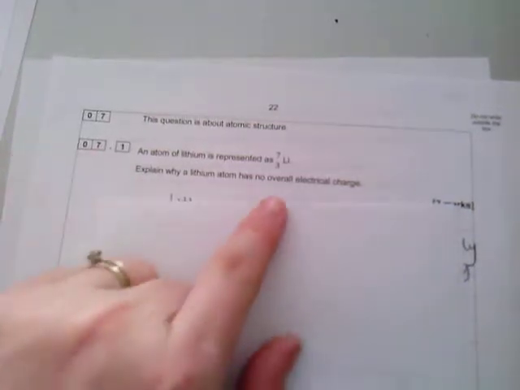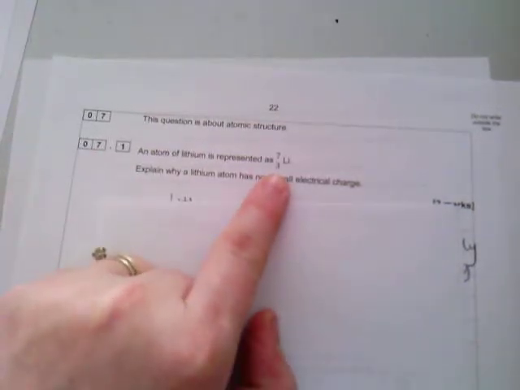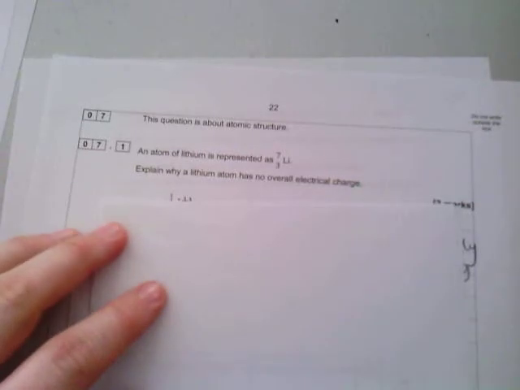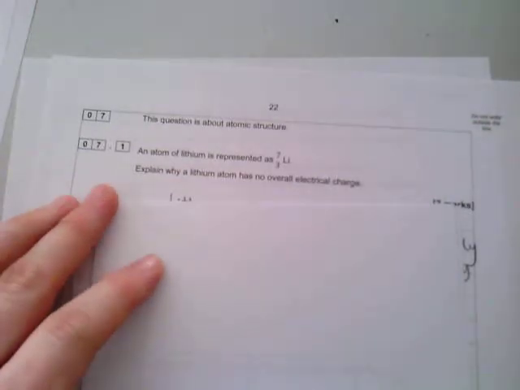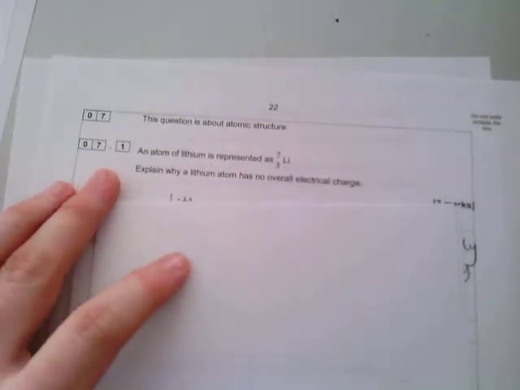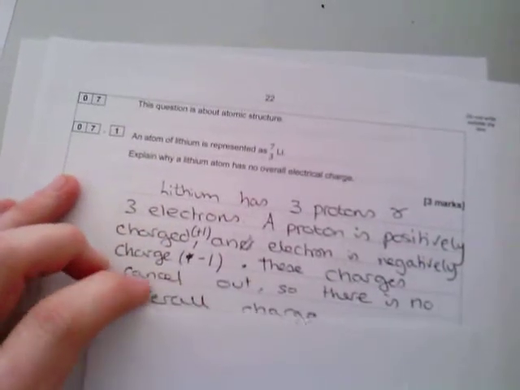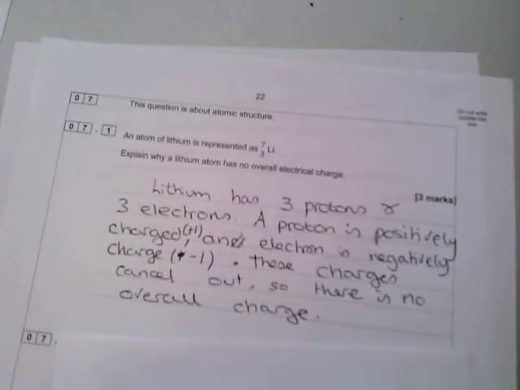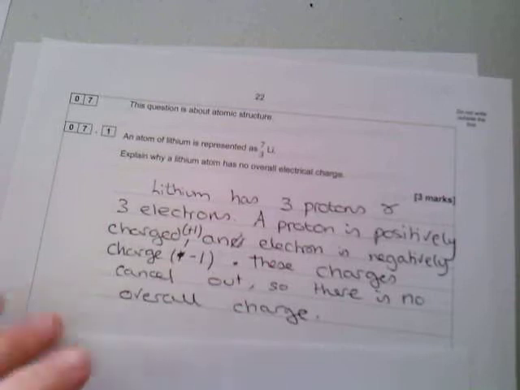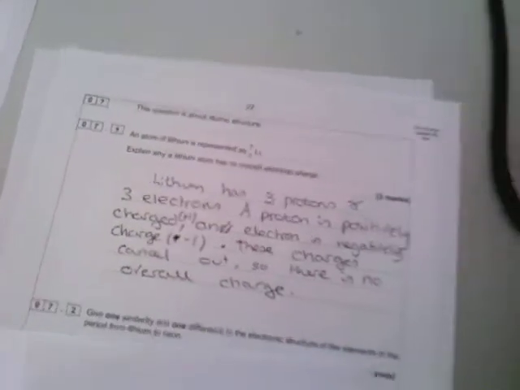So I want to identify, using this number, we've got 3 protons in lithium and we also have 3 electrons. In the atom form, they're the same number. Now the proton has a +1 charge and the electron has a -1 charge, and these charges basically cancel out. So our marks are there for identifying the number of protons and electrons, identifying their charge for mark number 2, and the third mark is for showing that those charges cancel out.